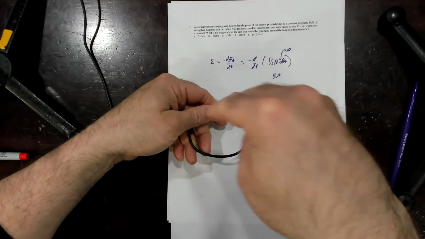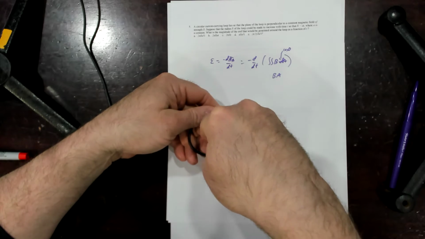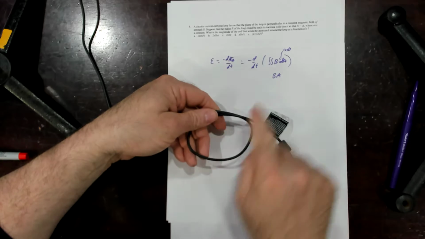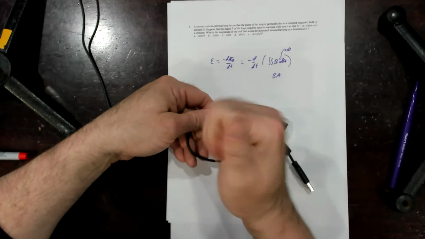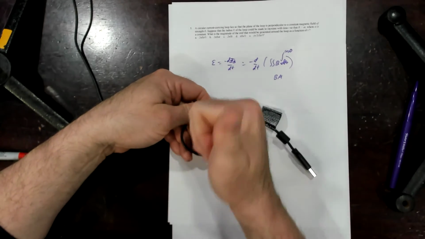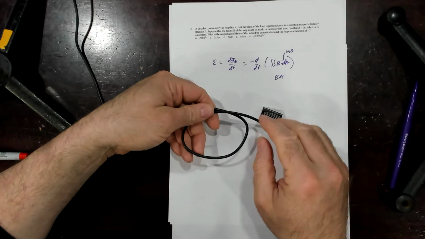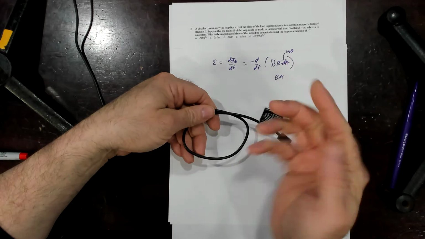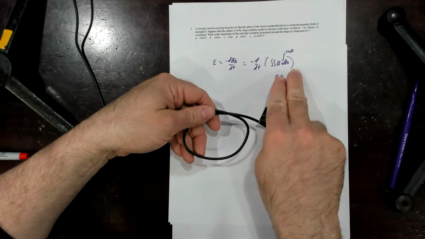The plane of the loop is perpendicular to the B field, right? Well, the area vector of a loop sticks straight out of it when I do this calculation. The area vector goes straight out of the coil face of a loop. So the B field is nice and parallel to the area vector. So it's a cosine of 0, or maybe a cosine of 180. But you see what I'm saying?